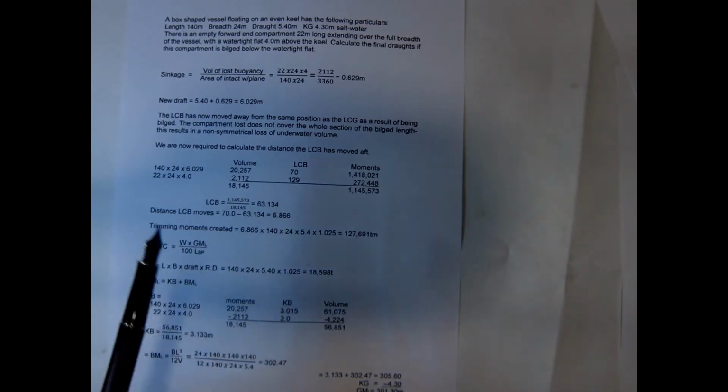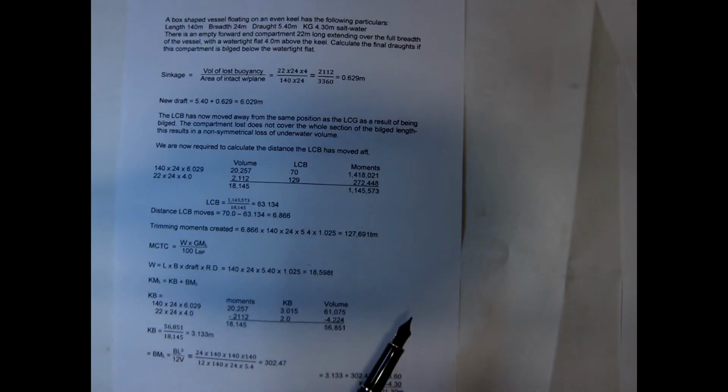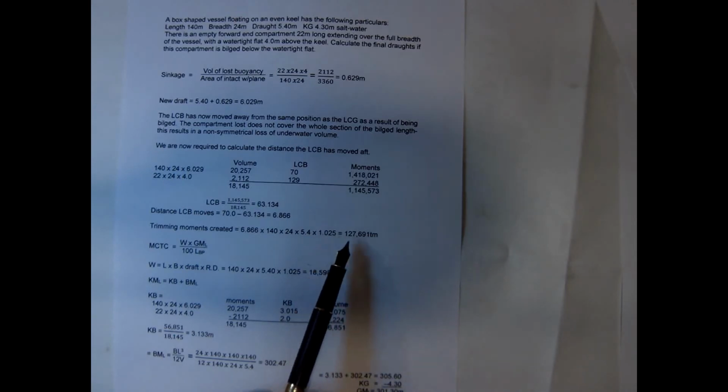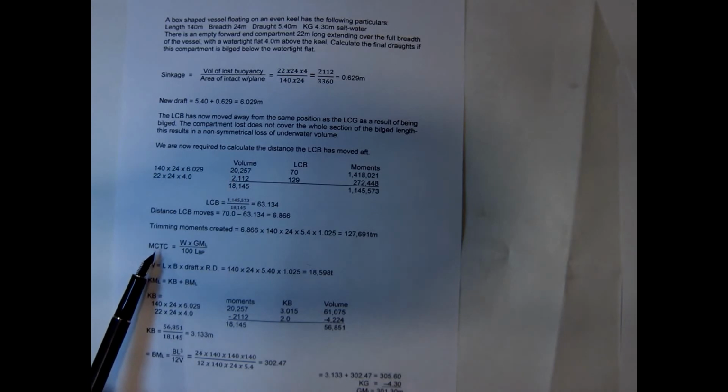63.134. So the distance the LCB moves, simply subtract that from 70, 6.866, and the trim moments created will be the distance multiplied by the displacement, not forgetting to use the density. So we've got our moments, so to create the trim we need our MCTC. And there's the formula for MCTC.